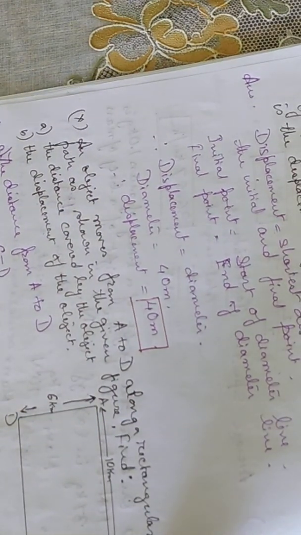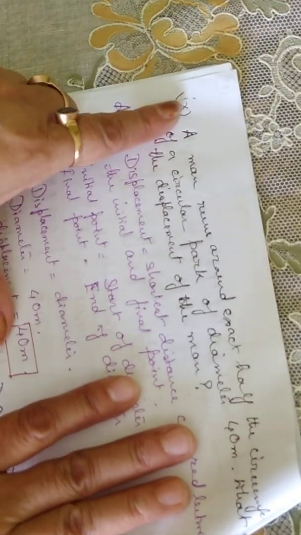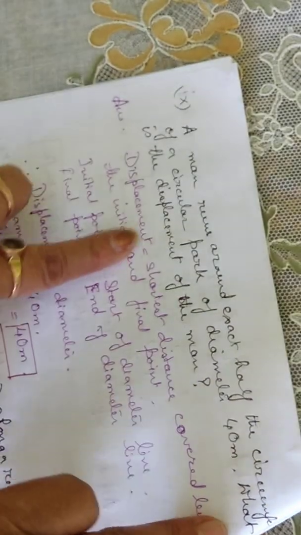I was continuing with the question answer section of the motion chapter according to ICSE syllabus class 7. I was continuing with the numerical section. So I'll do that. I'll tell you about the question number 9 numerical now.